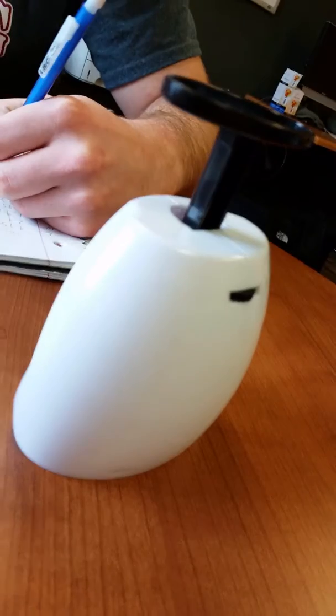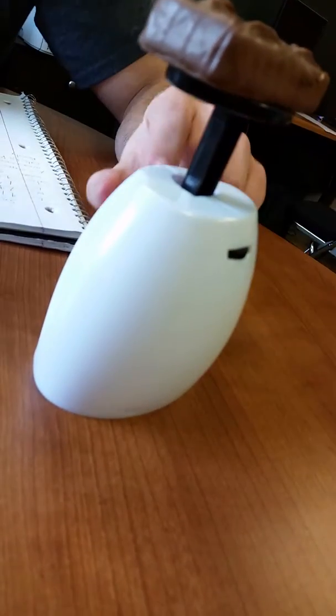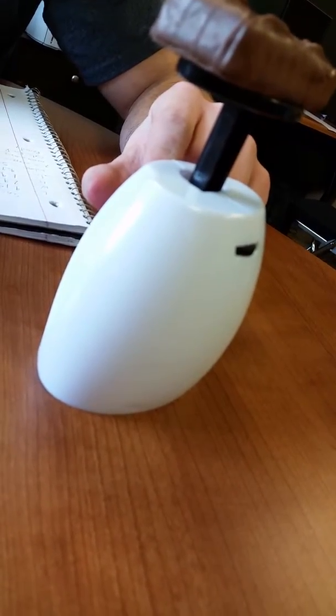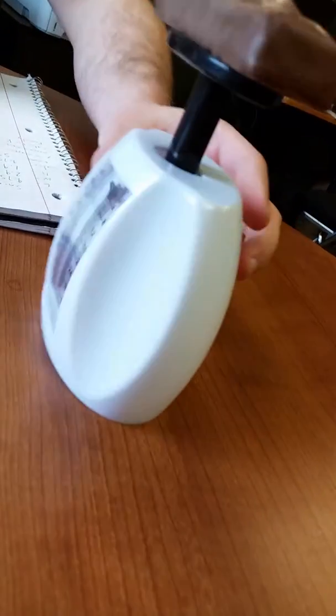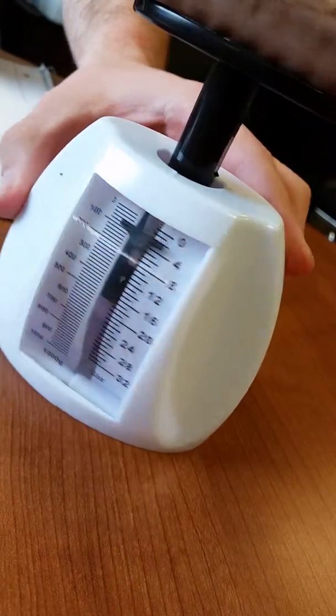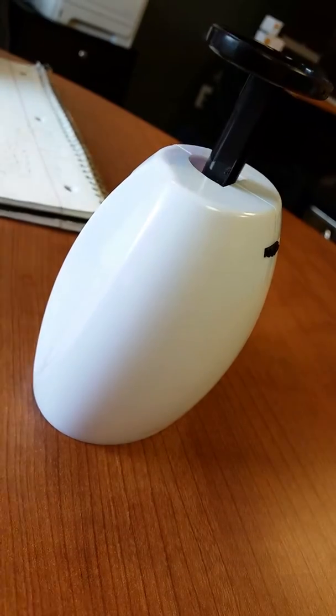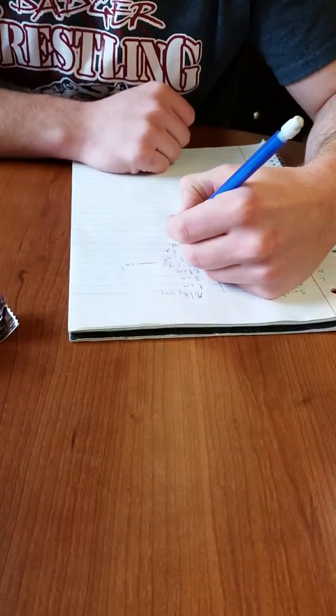I'm writing that down. And then onto the Milky Way, I'd say that was an even 50 grams for the Milky Way. So the Milky Way is a little lighter.